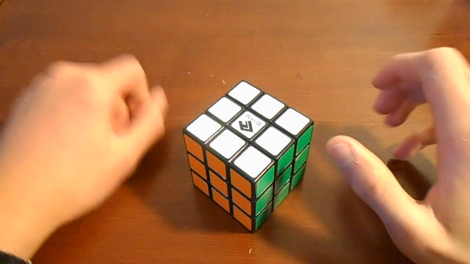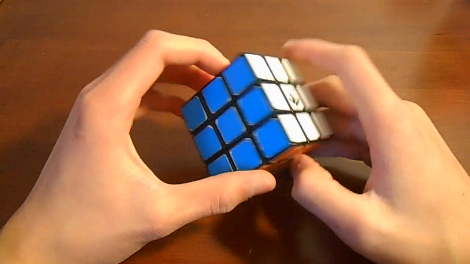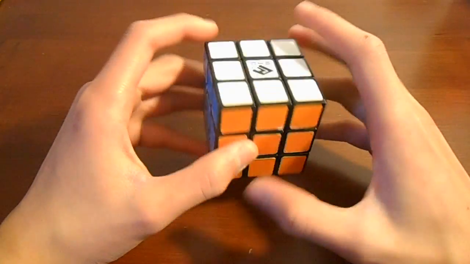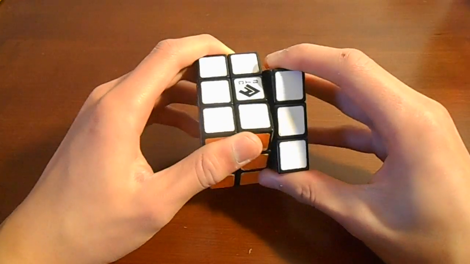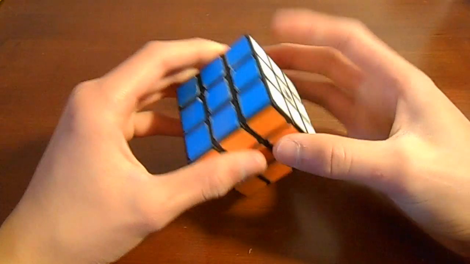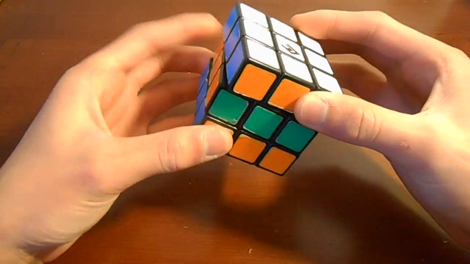Hello everyone, today I will be explaining triggers and how they're used in cubing. So triggers are just a brief set of moves that pop up a lot in OLL and PLL, and they can be used for other things too, but that's where you'll see them most: in OLL and PLL.